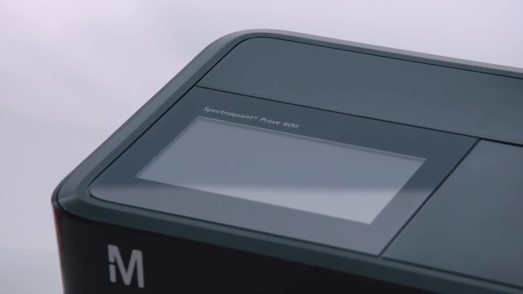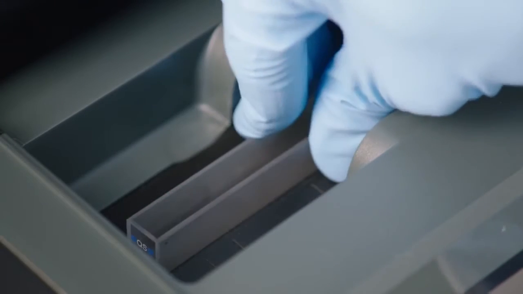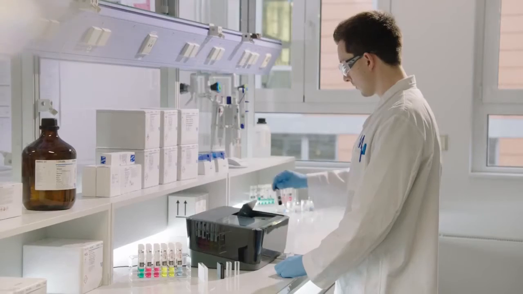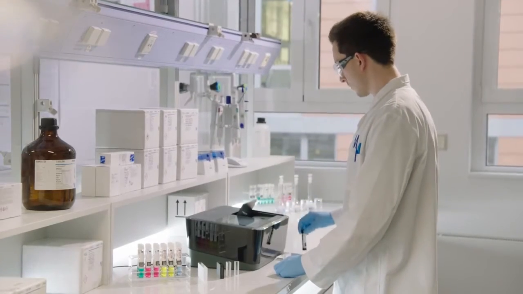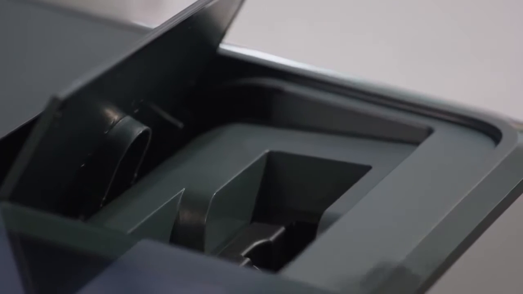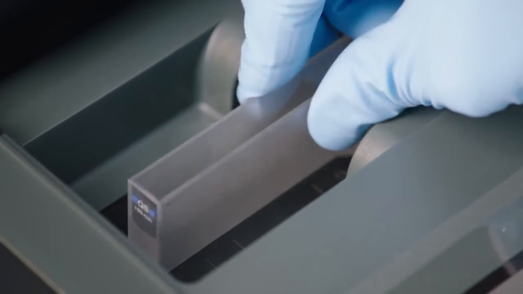Spectroquant Prove 600 also offers a more sensitive measuring option using 100 mm cuvettes. Insert the auto selector for method recognition as usual. Then remove the auto selector and the round cell holder. Now you can insert your 100 mm cuvette and start your analysis.